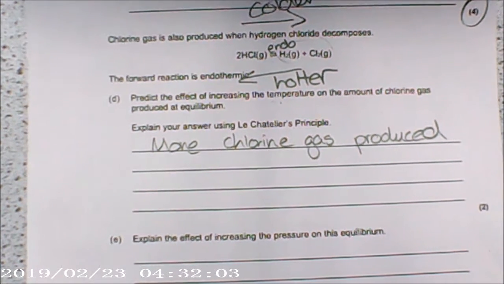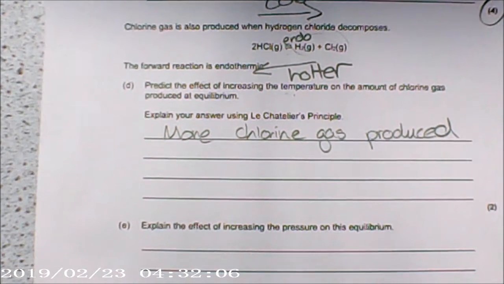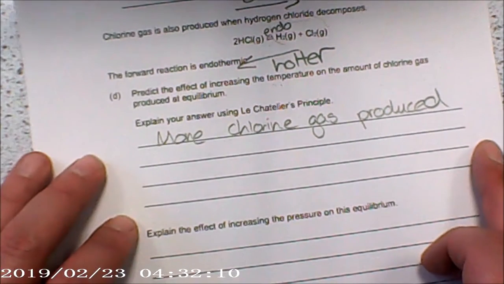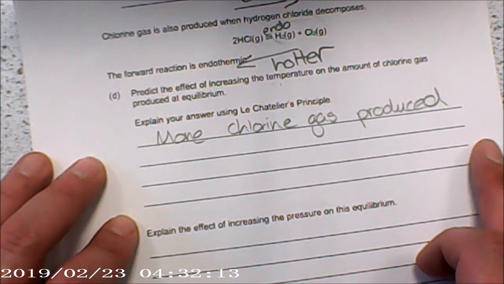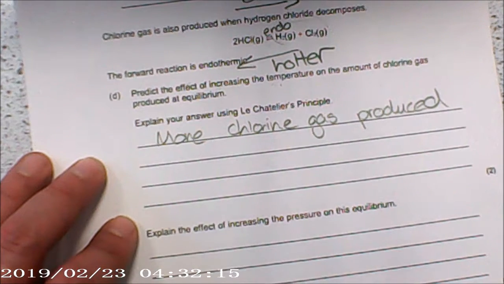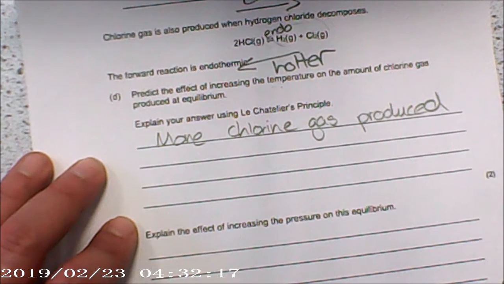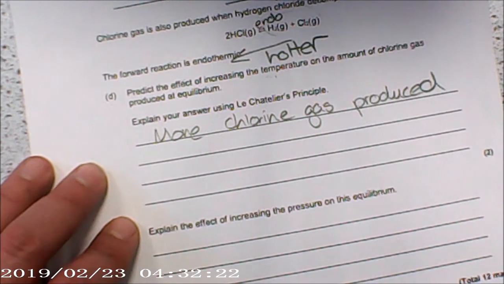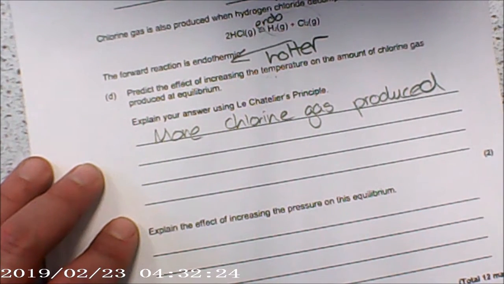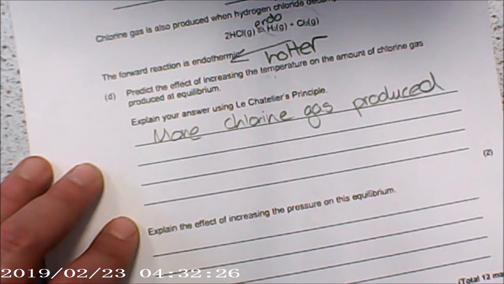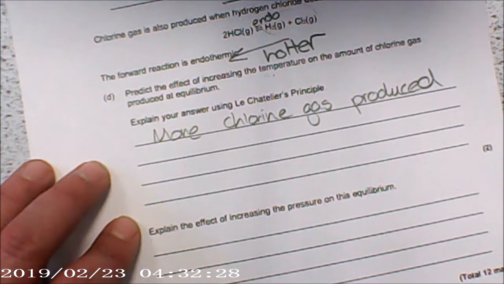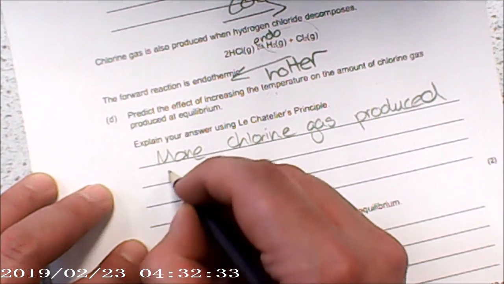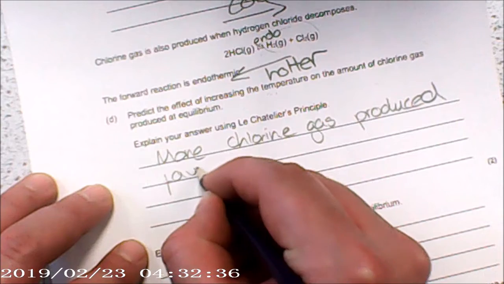So there's a few answers that you can put. You can say that it does that or it shifts to counteract the change. They give you a mark. I'm just going to the mark scheme on that one, picking out the one that I would put. It says it shifts to take in energy. That's quite a good answer. Or you can say the system shifts in the endothermic reaction, so it's going to prefer or favour the endothermic reaction. So that's probably what I would have put.